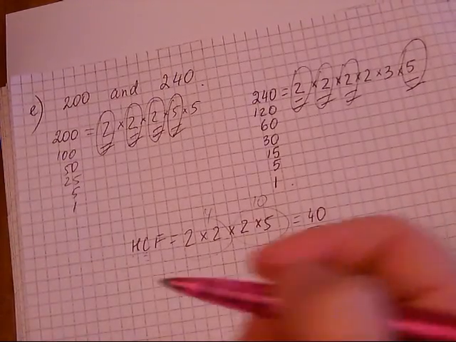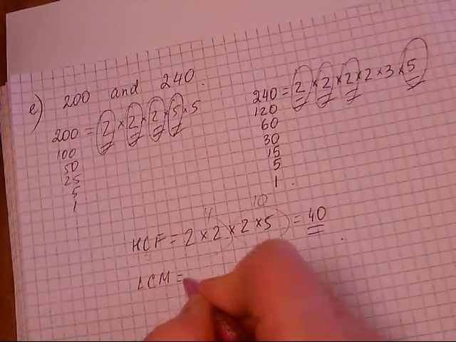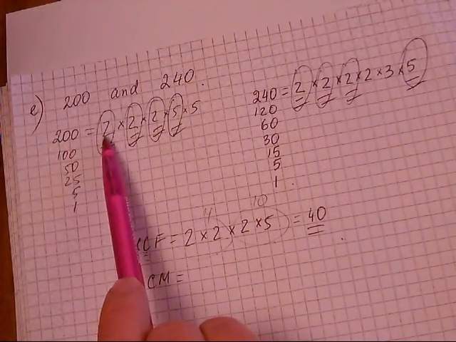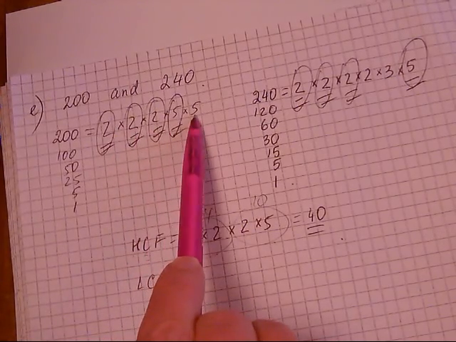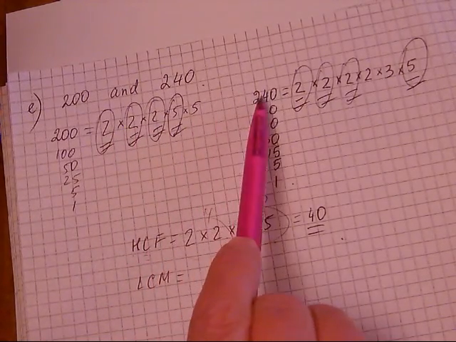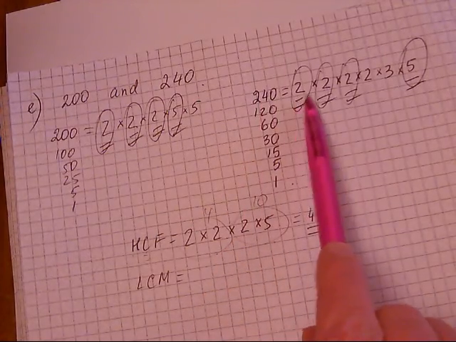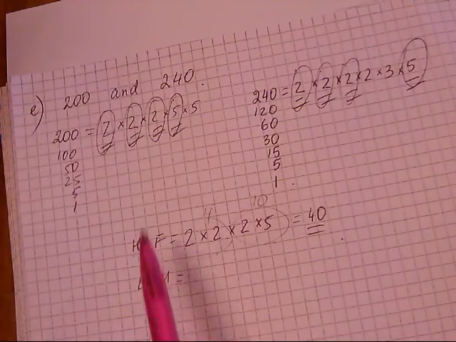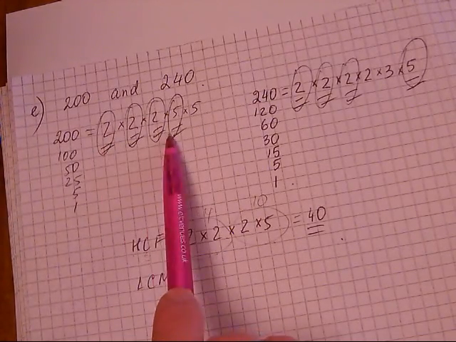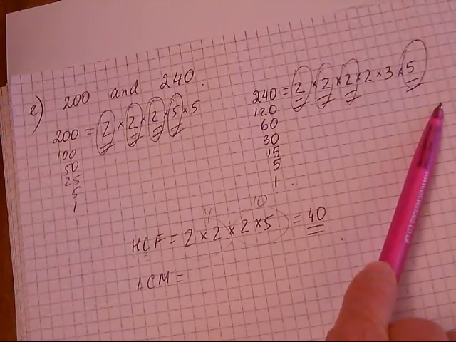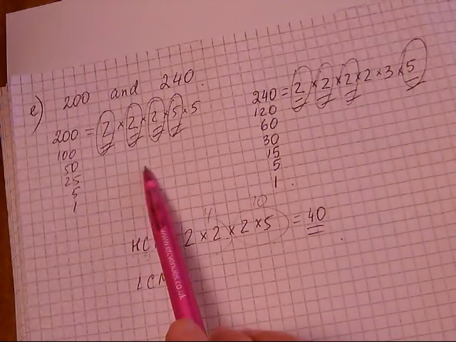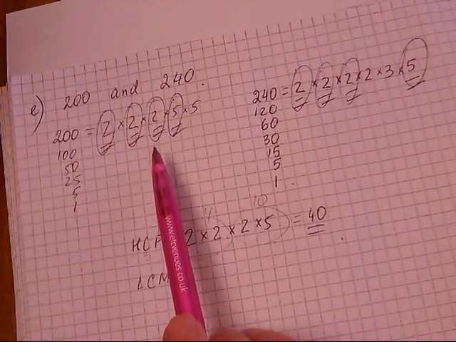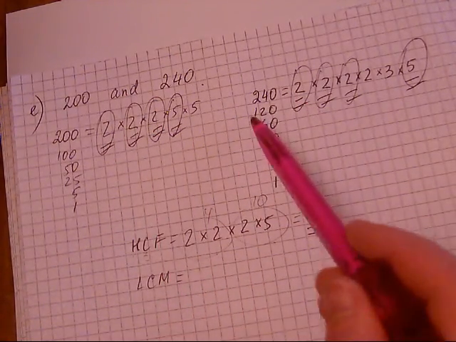Okay, now let's find the lowest common multiple. A multiple of 200 has to have all factors of 200 in it, and a multiple of 240 has to have all factors of that number. A common multiple has to have all factors of both numbers at the same time. So in order to write the lowest one, we shouldn't repeat common factors.